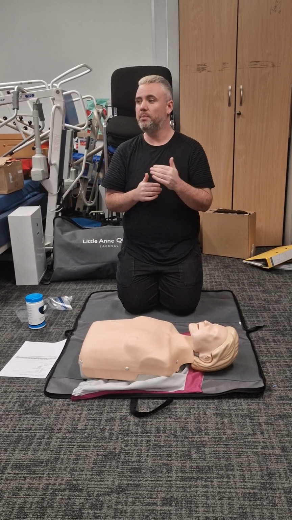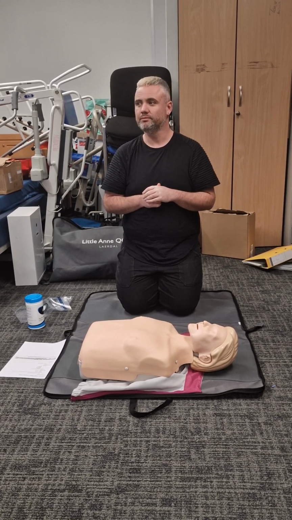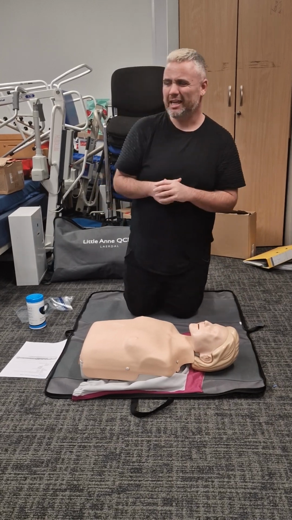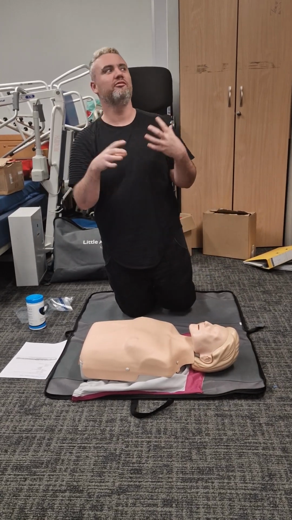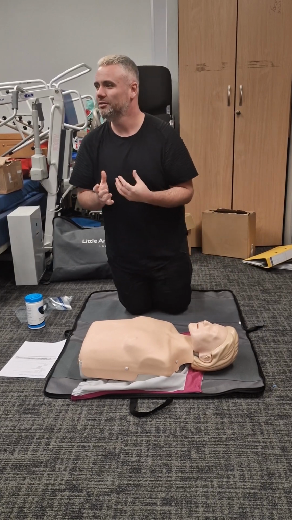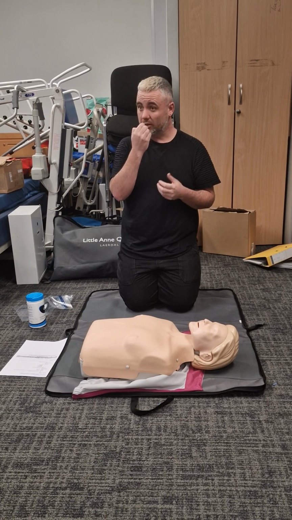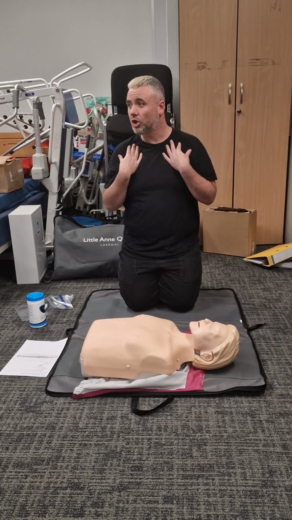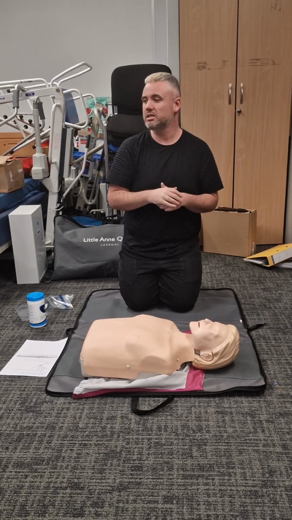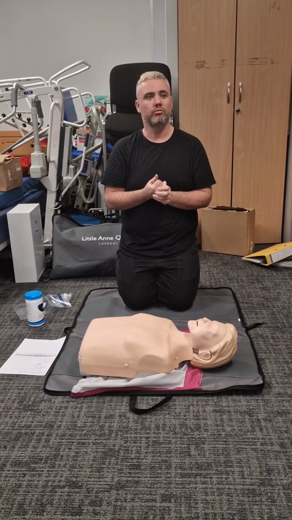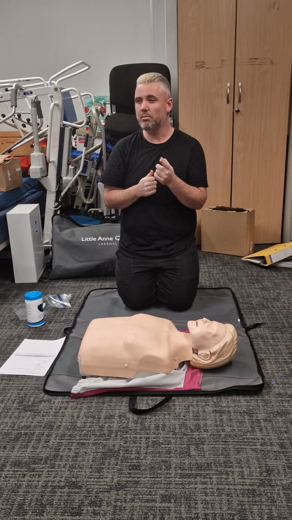Now the P, pain. Pain it is, and I don't particularly like using the word pain because we're not trying to inflict pain on anybody, are we? We're trying to actually get some sort of response out of them. We can do that in a number of ways by tapping the shoulders or the collarbone. We're not going to be shaking anybody at this point in time. There are other things that you can do as well. Can you remember what they were?